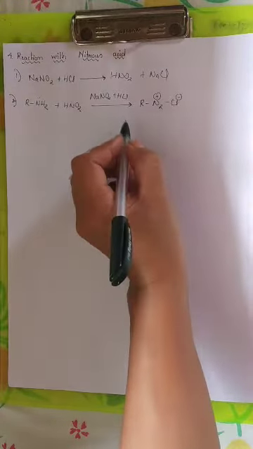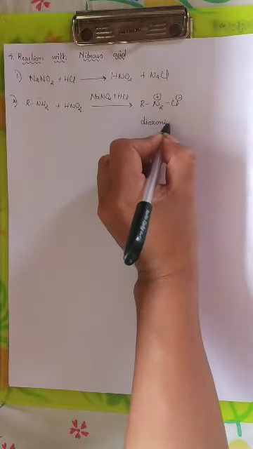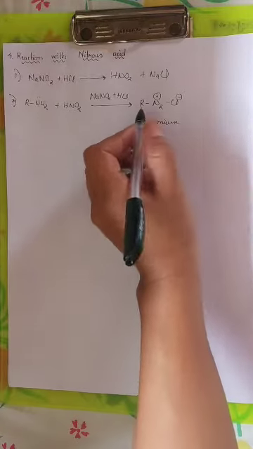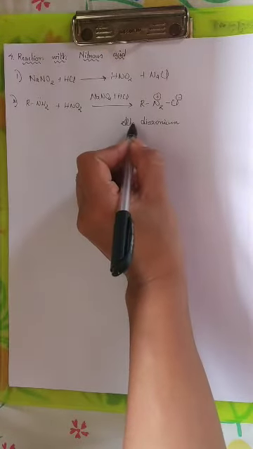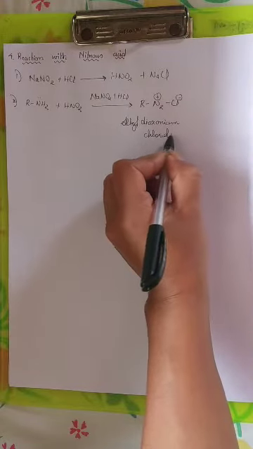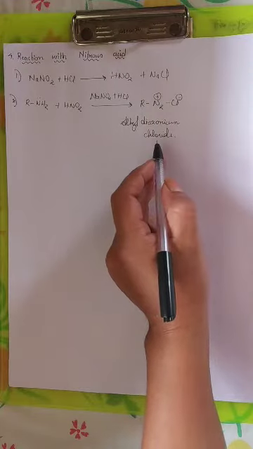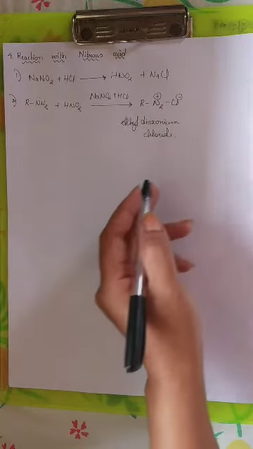Now this is a diazonium salt, therefore this will be alkyl diazonium chloride. These diazonium salts we will be discussing in the coming videos.